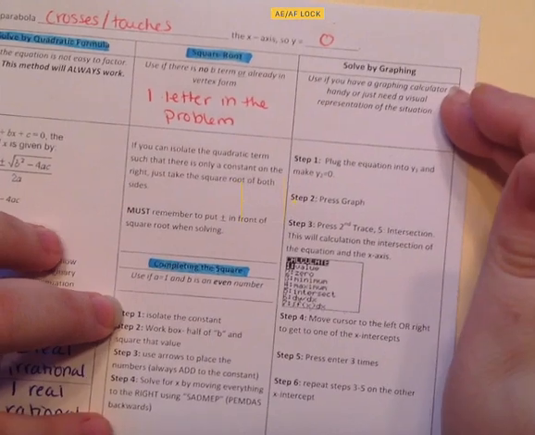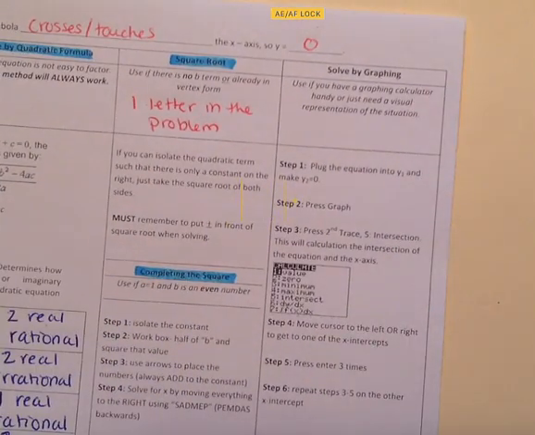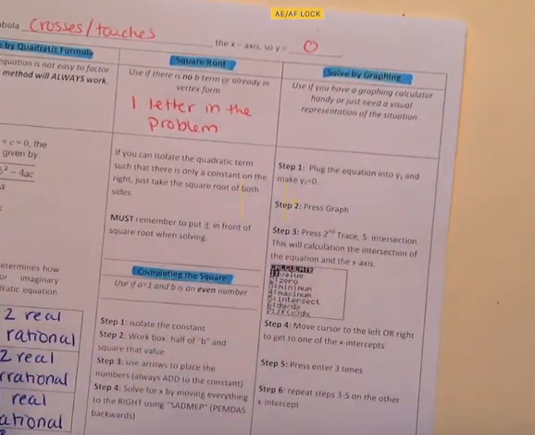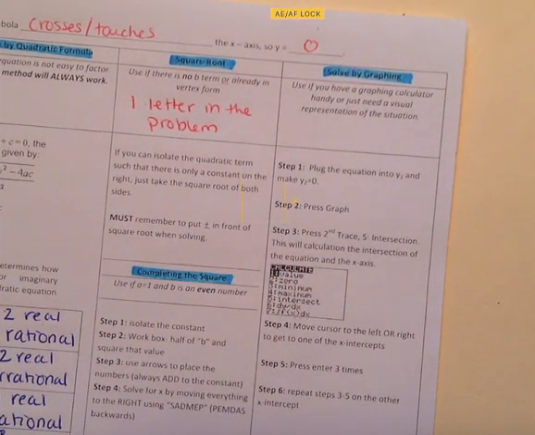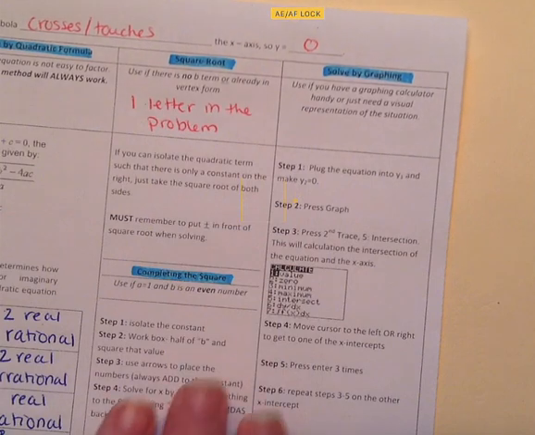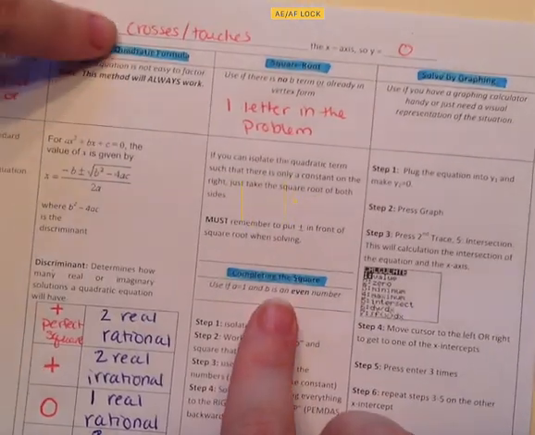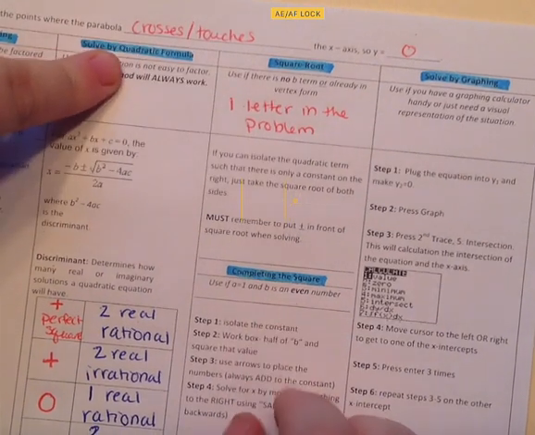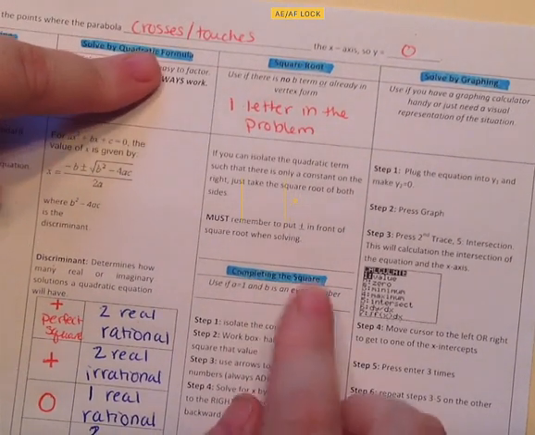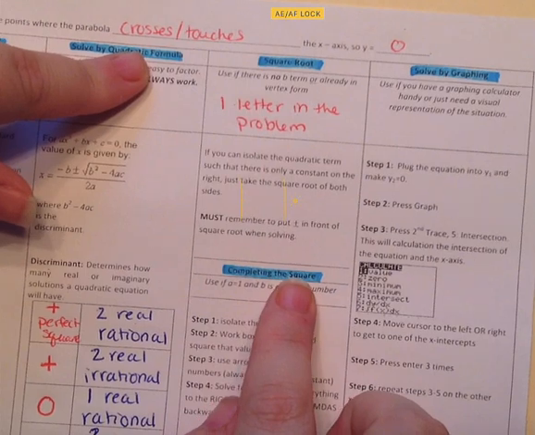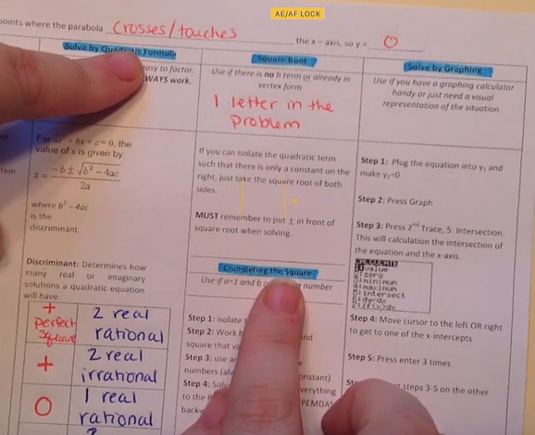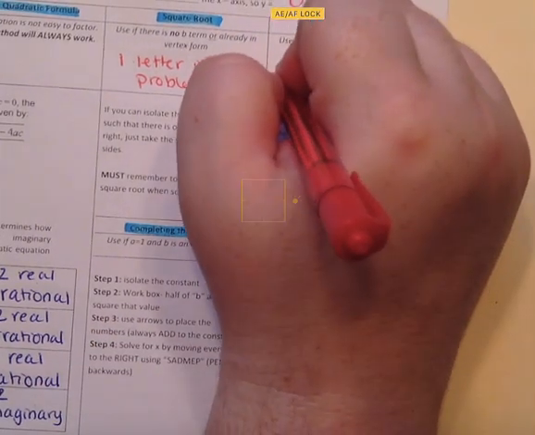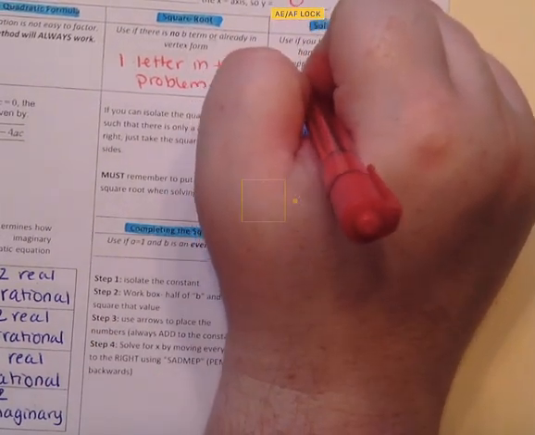The last method that you can use is solve by graphing. Now, this also will not always work because to solve by graphing, it has to be crossing the x-axis, and not all quadratics will cross the x-axis. So right now we have two methods, quadratic formula and completing the square, that will always work. Because this one will give you your imaginary answers, and this one converts it to vertex form first, and all quadratics have a vertex. So solve by graphing doesn't always work.